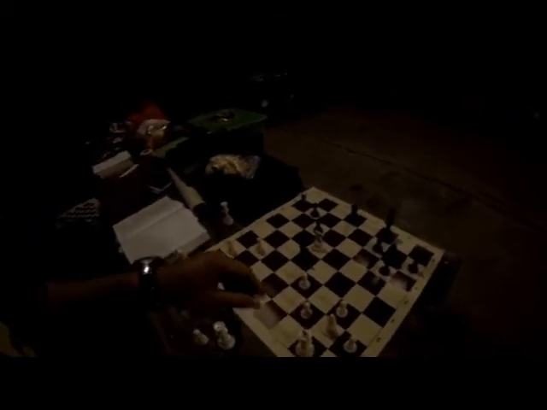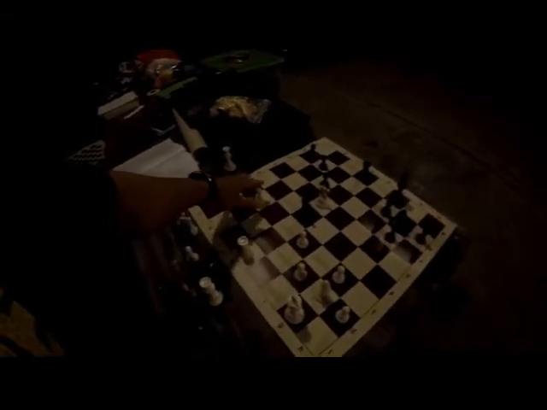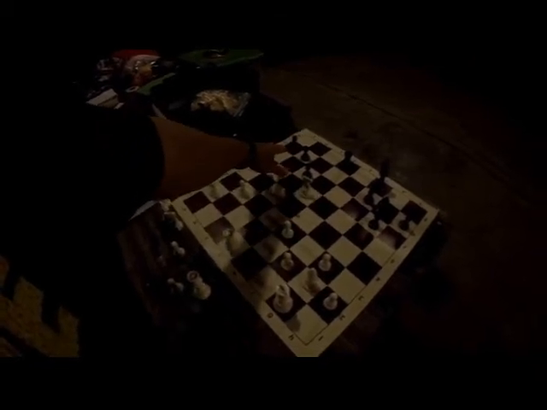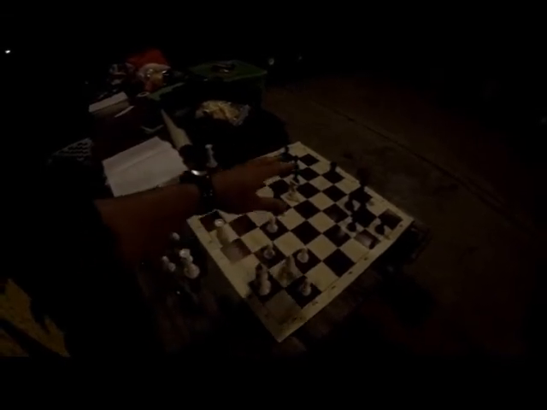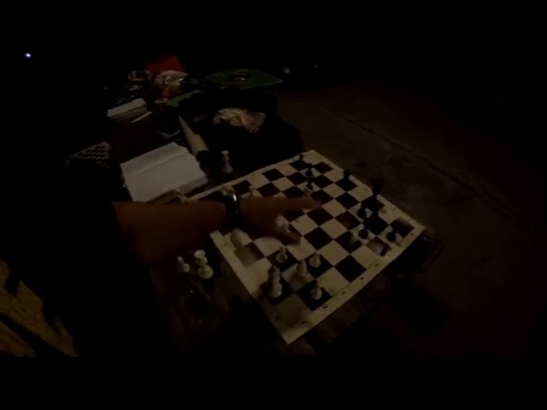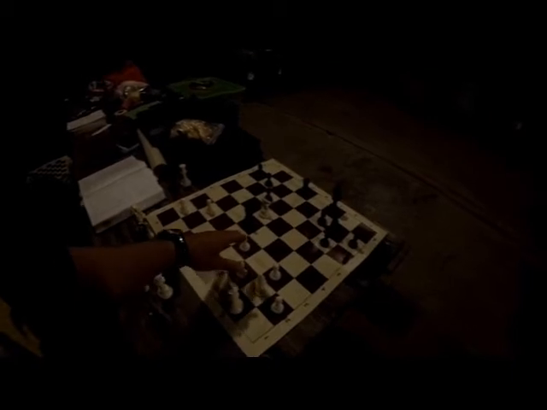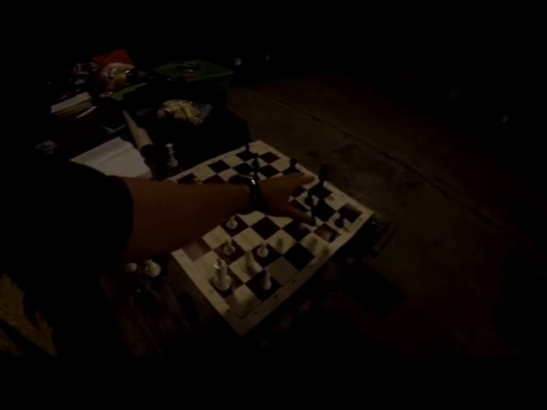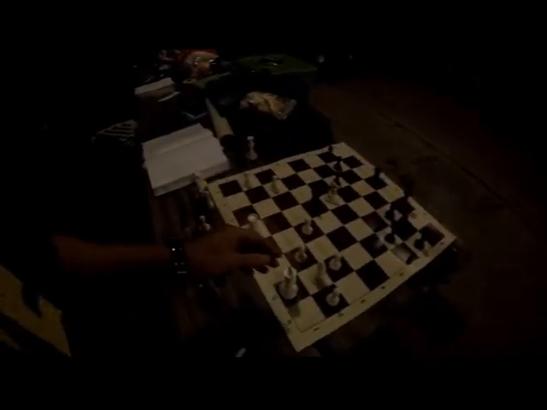And how is that? If he could try to use the theme, the minority attack, if he could try to slow down the activity on the queen side, try to keep the pieces on the board, not trade pieces, and use his pawn majority on the king side to try to tie down black's king over here.